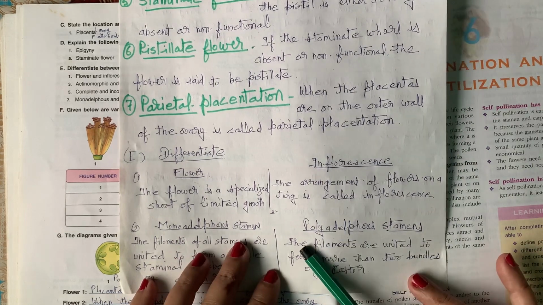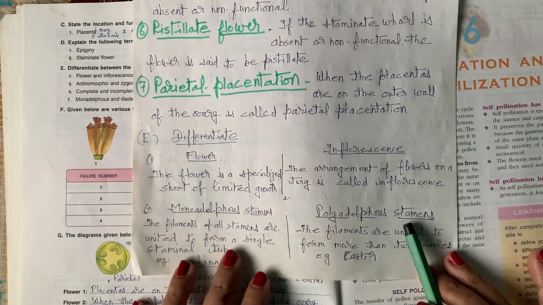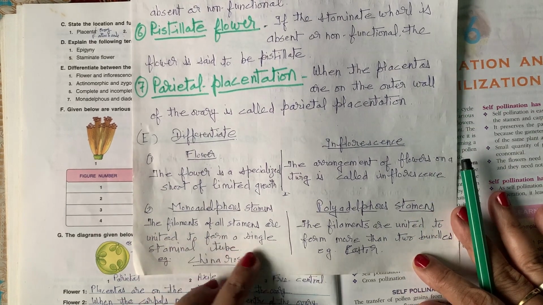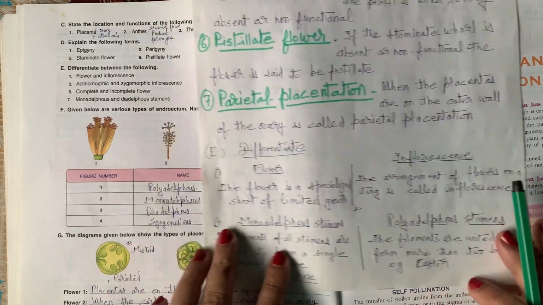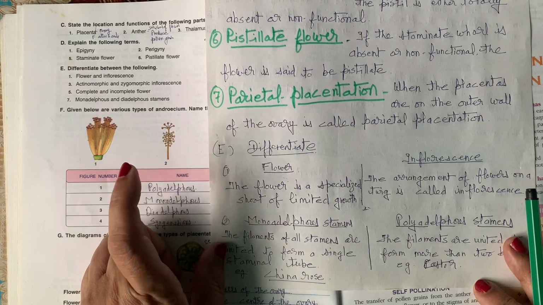What are monoadelphous stamens and polyadelphous stamens? When the filaments of all stamens are united to form a single bundle, the condition is known as monoadelphous. As you can see in this case, they are united to form a single bundle.